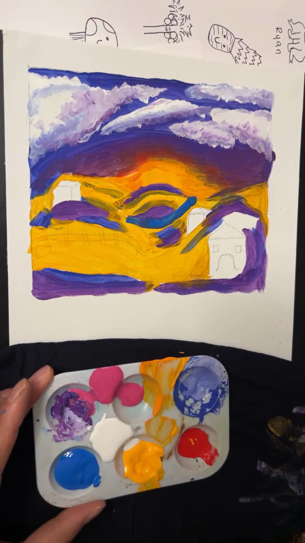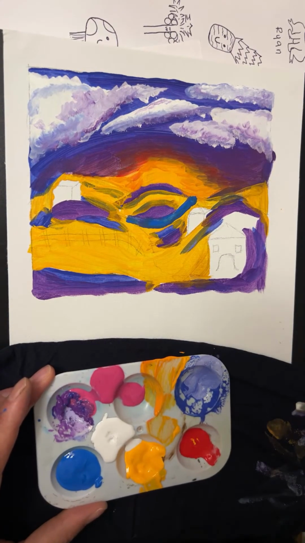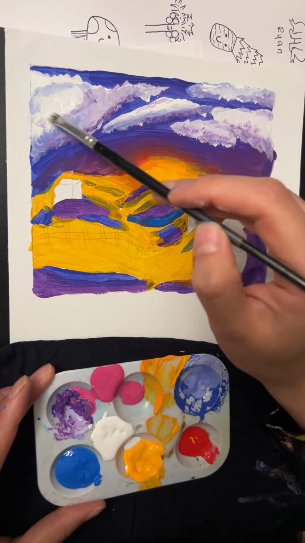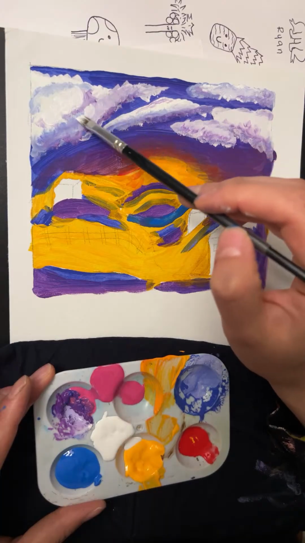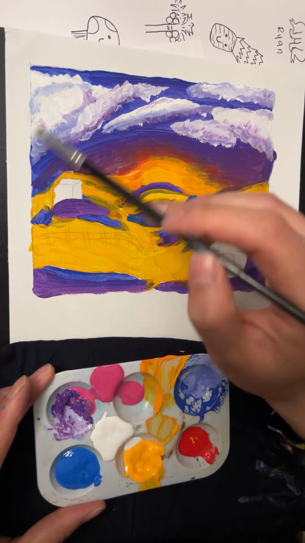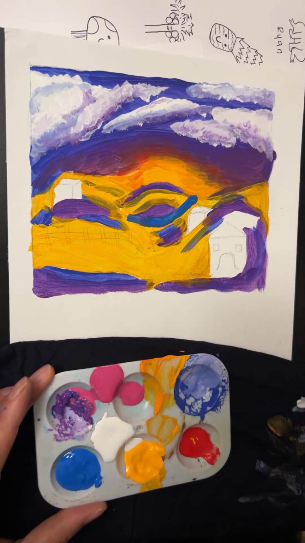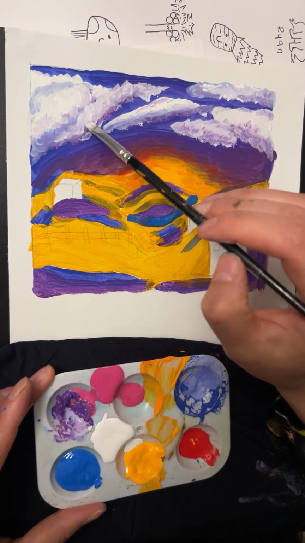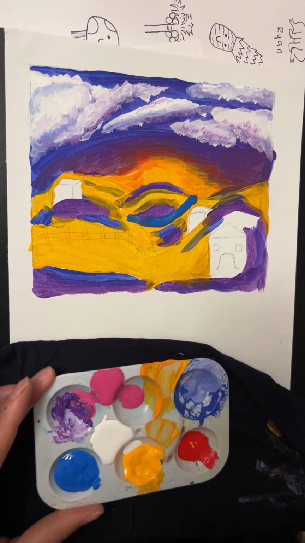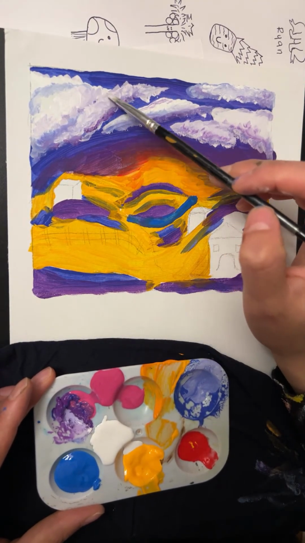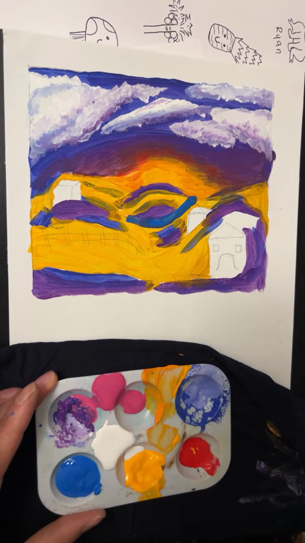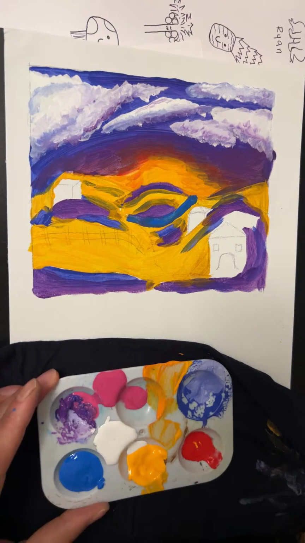Now if we've lost that fluffiness, let's go back in with the white. Boom. We have that fluffiness coming back. And the important part here is to use a bright, solid white, because it gives that fullness, that impression of fullness to the cloud. All right, so I'm gonna leave the clouds the way they are.